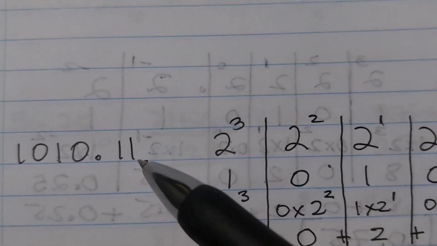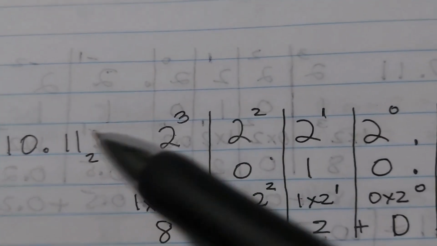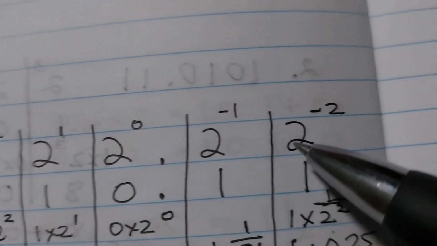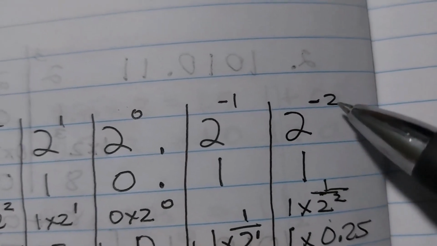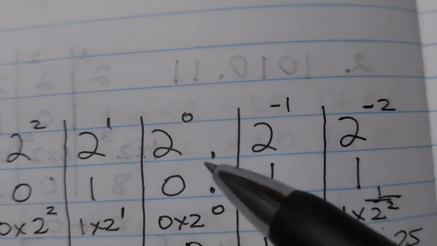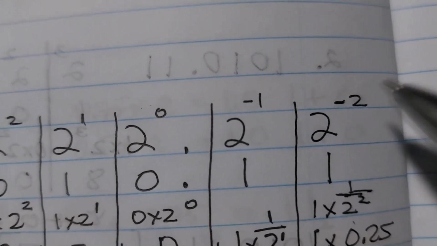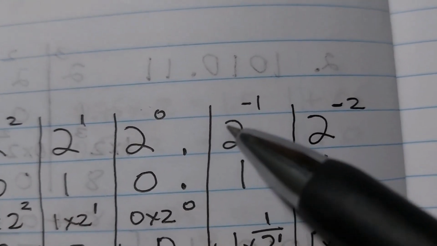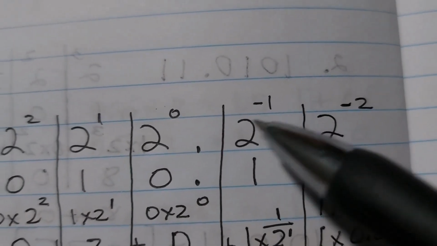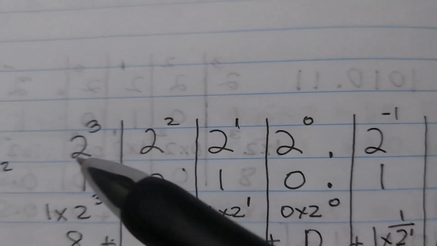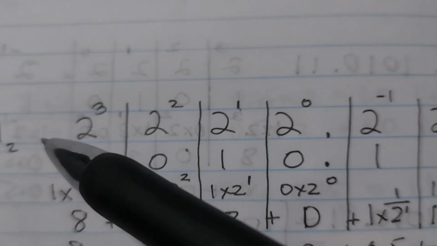And we have 2 spaces going to the right, so we see 2 to the minus 1 and 2 to the minus 2. Remember, anything after the point becomes negative. So the number becomes more negative as it goes to the right, and more positive as it moves to the left.